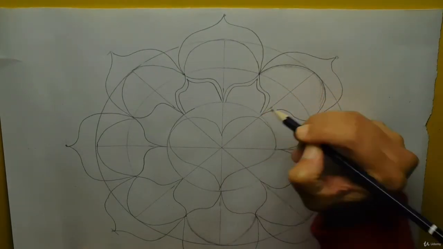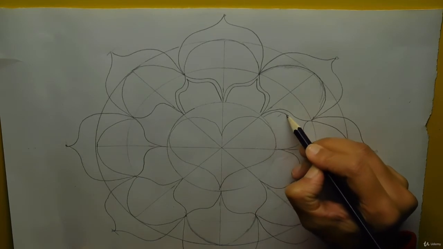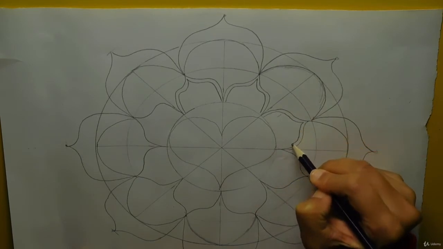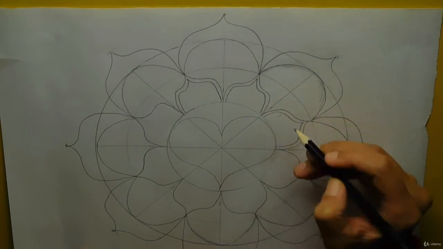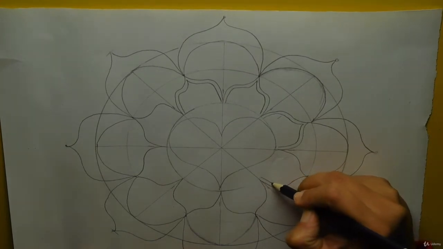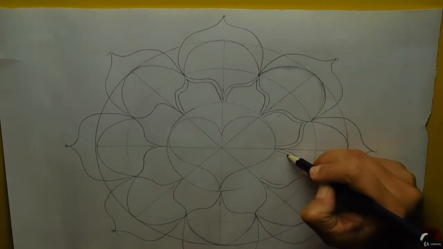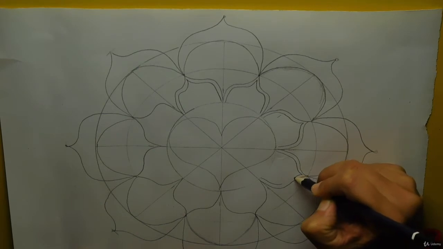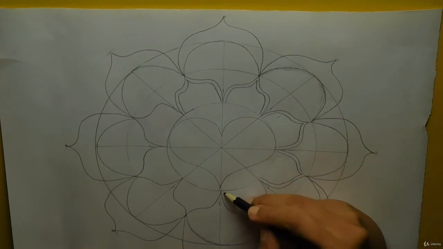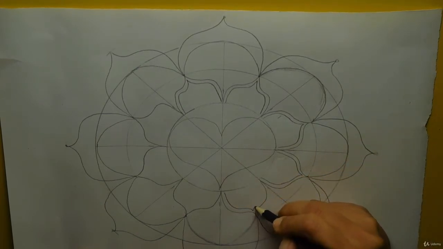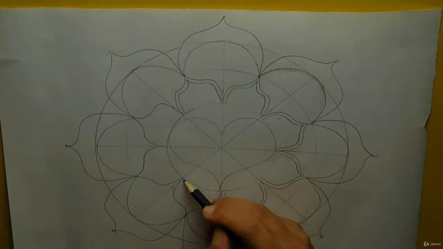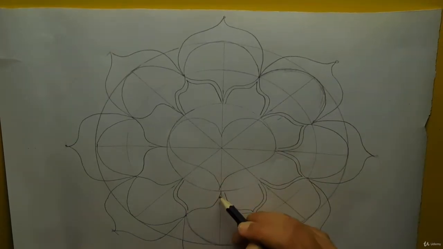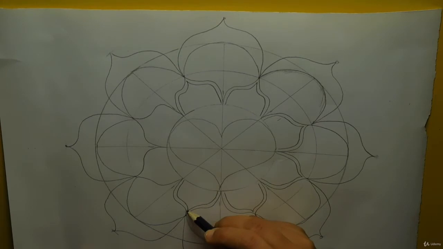Well, if you want to keep it easy, just repeat a style that you already have. So you can see here that I'm just repeating the petal design that I previously created and just going a little bit inside into the inner piece and repeating the same thing and leaving a very little gap in between.